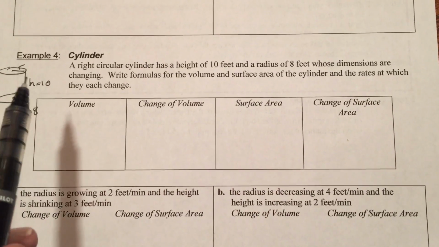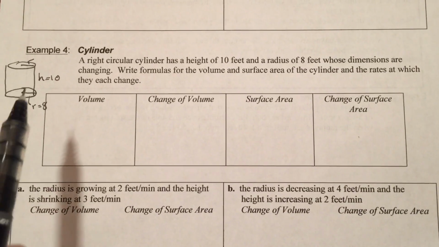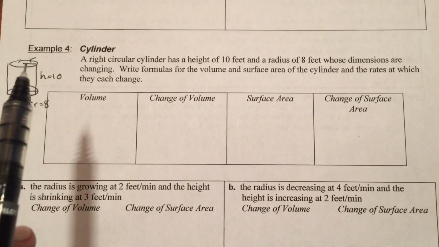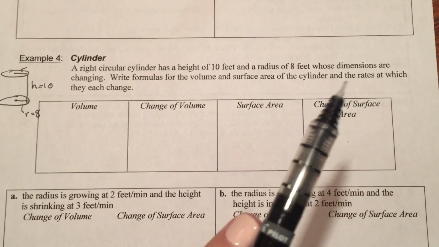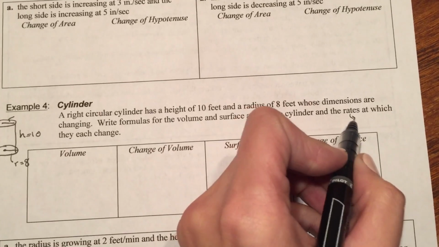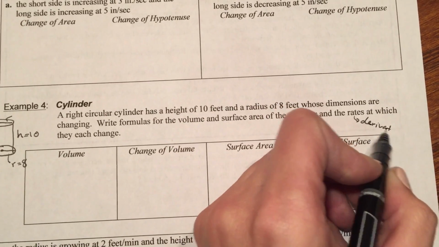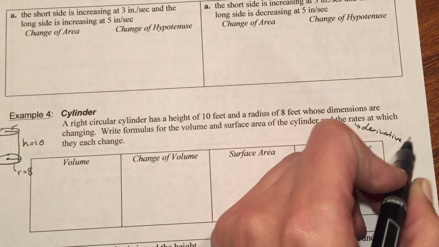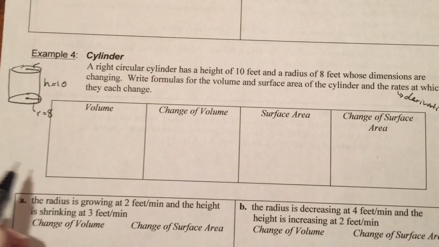So surface area, again, is just all the stuff on the outside. So all this stuff on the outside, around it, and at the top and at the bottom, okay? And the rates at which they are changing. So rates, again, we should be thinking derivative. Okay? So let's take our volume formula.